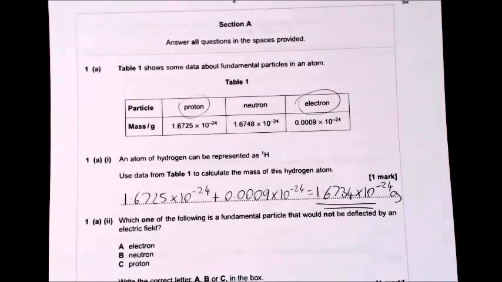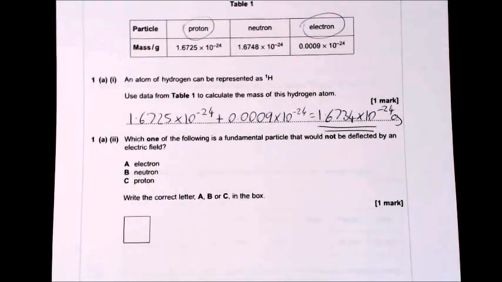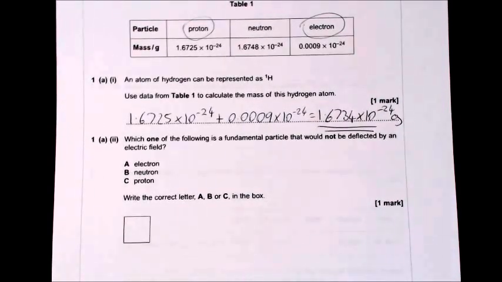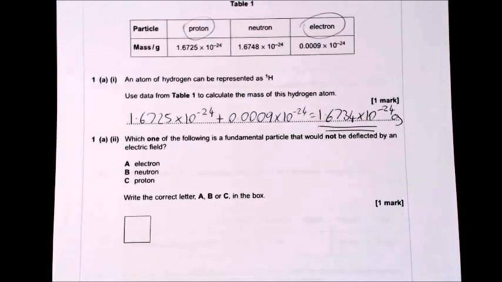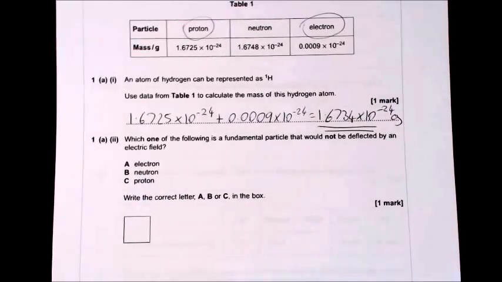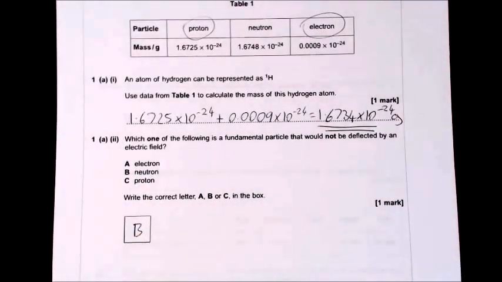If we look at the next question, it asks which one of the following is a fundamental particle that would not be deflected by an electric field? We've got electron, neutron, and proton, and we just have to write the correct letter in the box. Any subatomic particle that is affected by an electric field will have to have a charge itself. An electron has a negative charge, a proton has a positive charge. Because the neutron has no charge, it won't be deflected by an electric field. So the answer here is going to be B. There's your second mark.